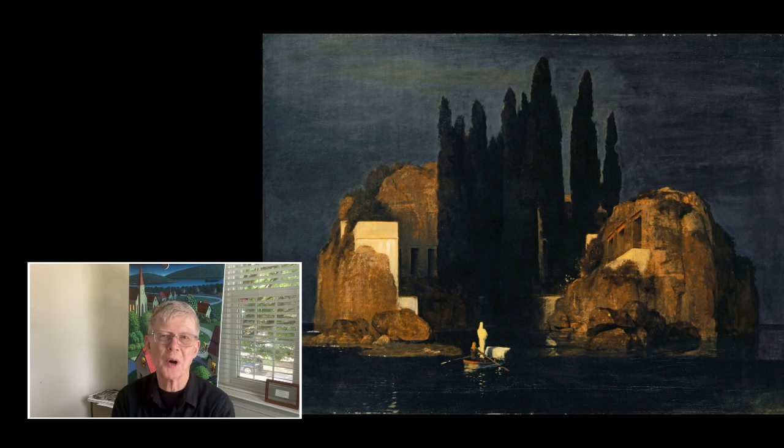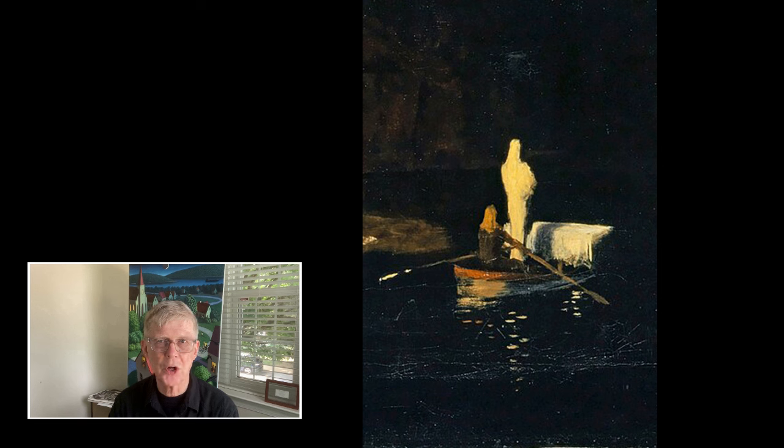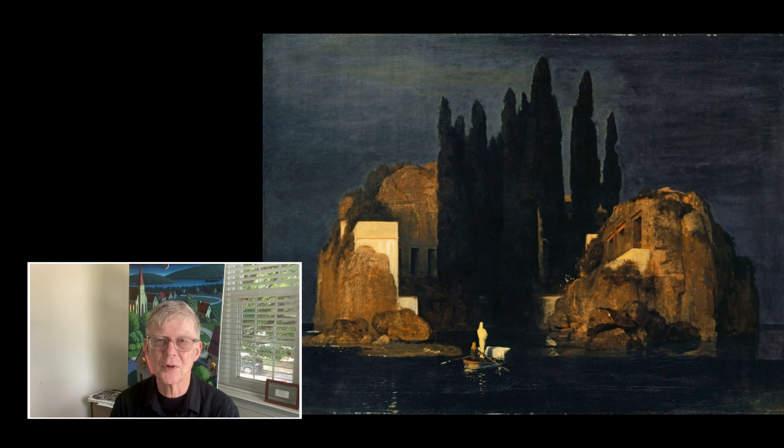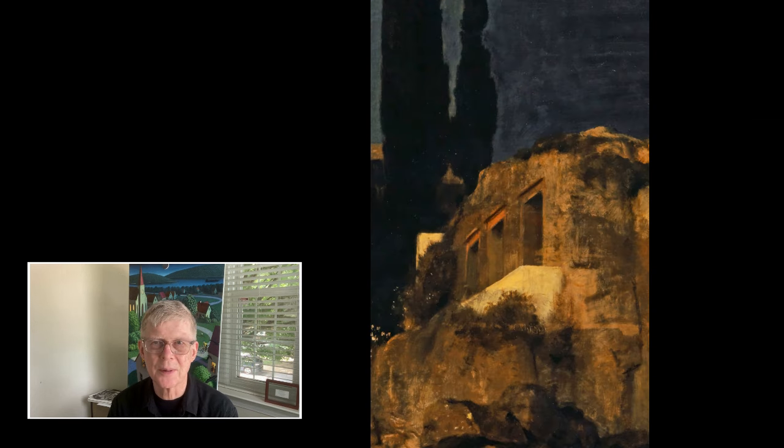And then here, this is Arnold Böcklin, The Isle of the Dead, from 1890. And this was a very popular painting at the time. And there's this figure being rowed in a boat, this figure all wrapped in white, that looks like a coffin draped in white, and headed to this island that's full of what looks like these tombs.